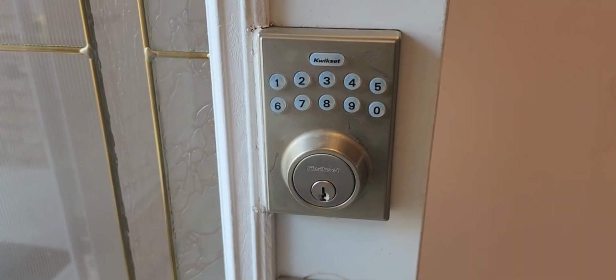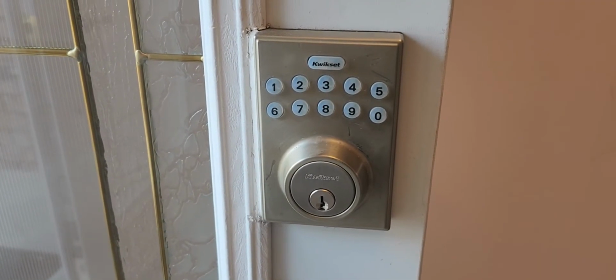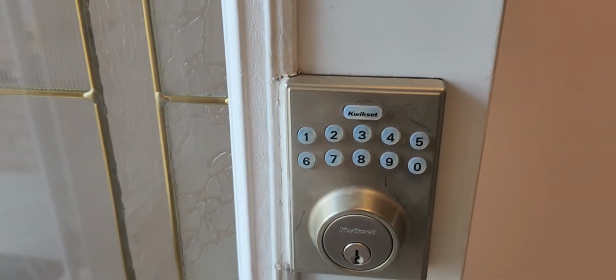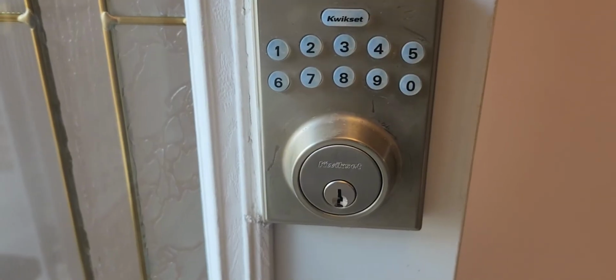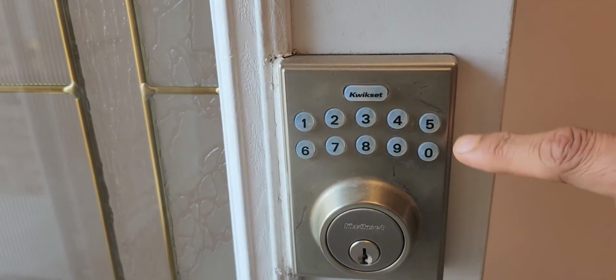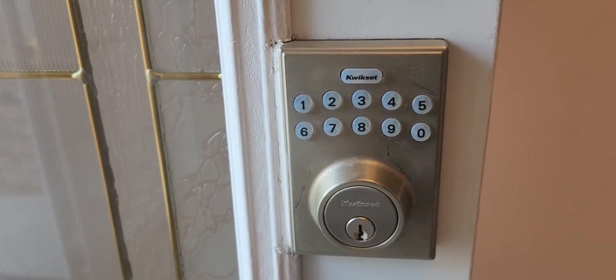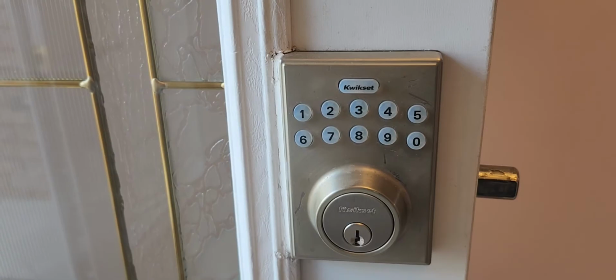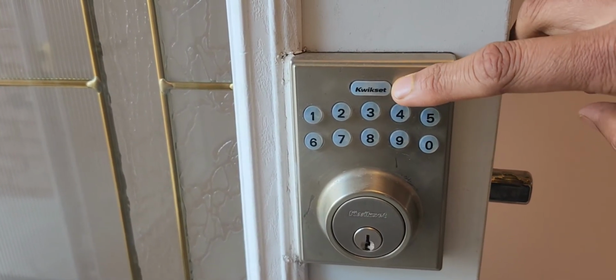Hello everyone. So today we'll be taking a look at how to change the passcode for the Kwikset. As you can see, this is my lock and it is using several digits. Actually, the passcode can be 4 to 8 digits, and this is the Kwikset button.